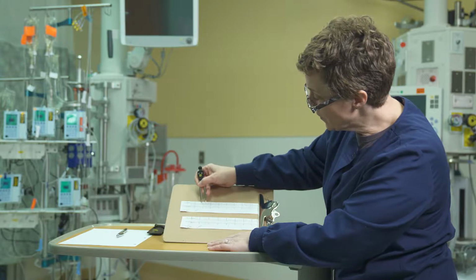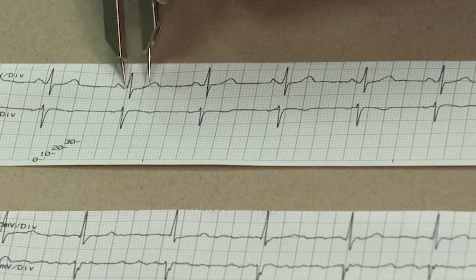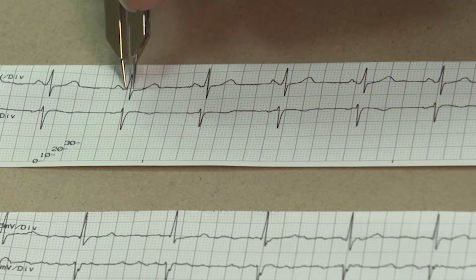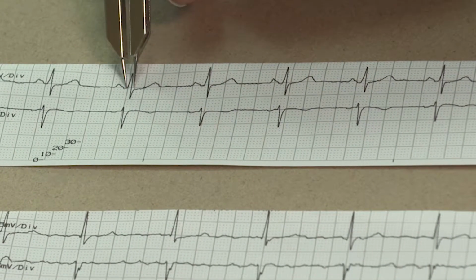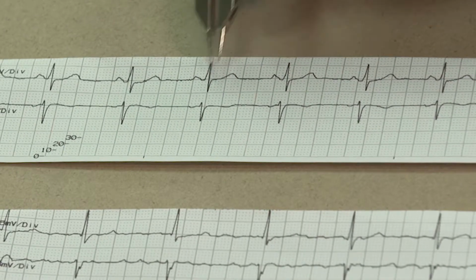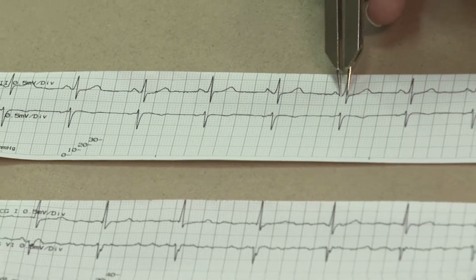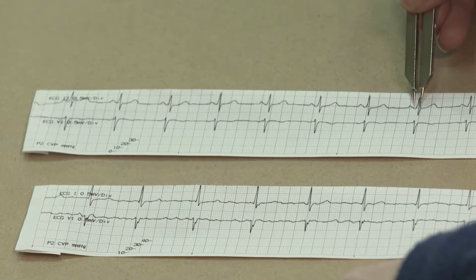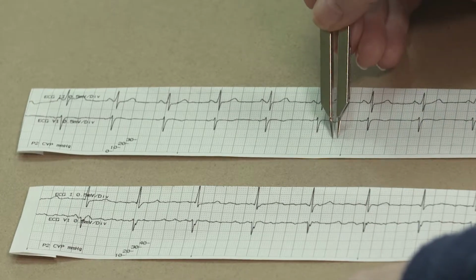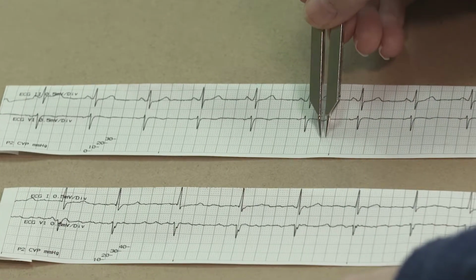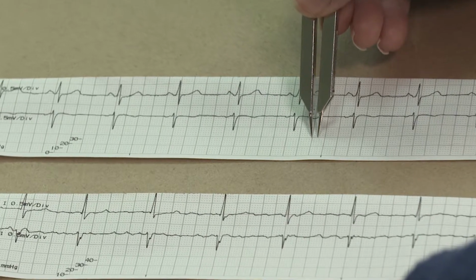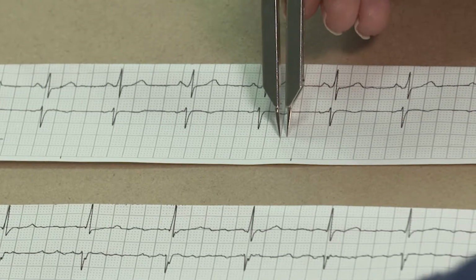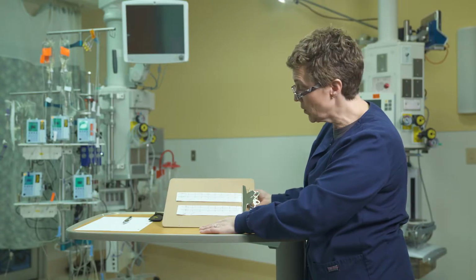My QRS interval goes from the first upward deflection to the return to baseline. And bring the calipers in like that. Again, I'm going to map it across and see that that is consistent all the way through, which it is. Again, I'm going to take it down away from the waveform to a solid line to measure. And this one is about 0.10 or 100 milliseconds. Again, it's within normal limits.